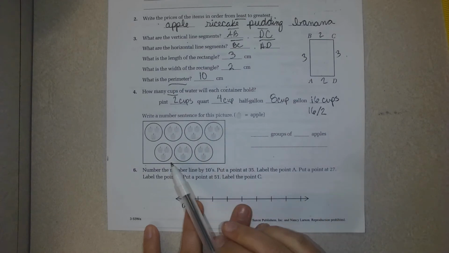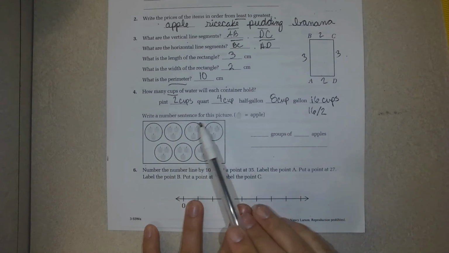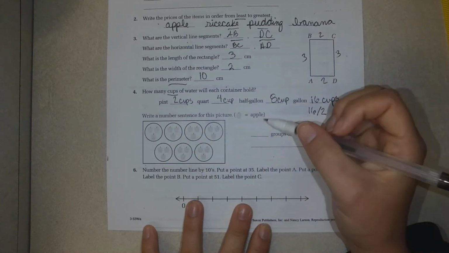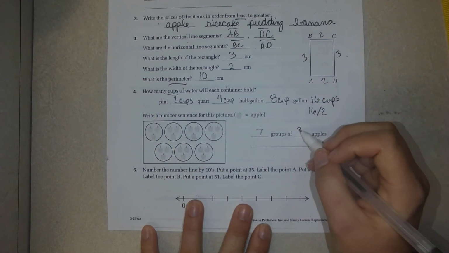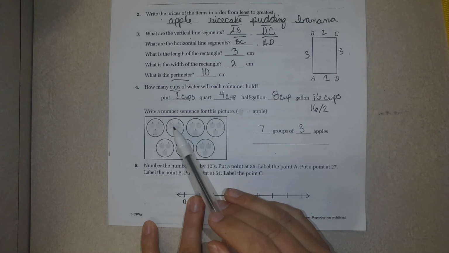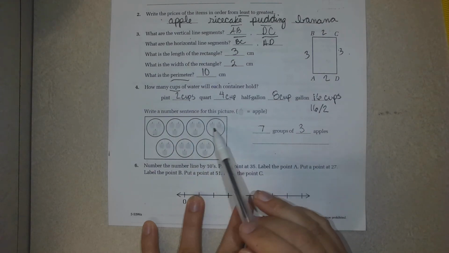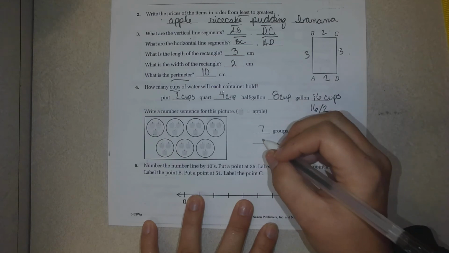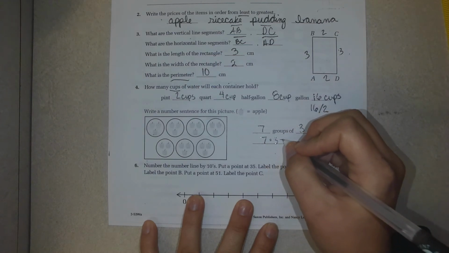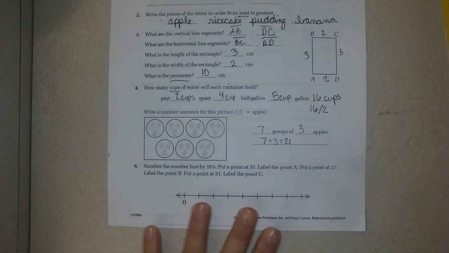How many groups are there? There's 1, 2, 3, 4, 5, 6, 7. 7 groups of how many apples? 3. Now I can go 3, 6, 9, 12, 15, 18, 21. So 7 times 3 equals 21.